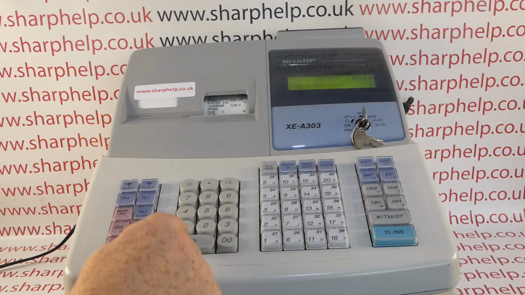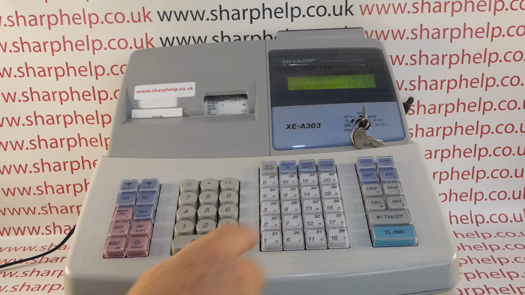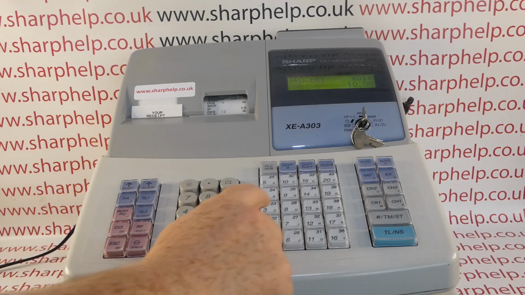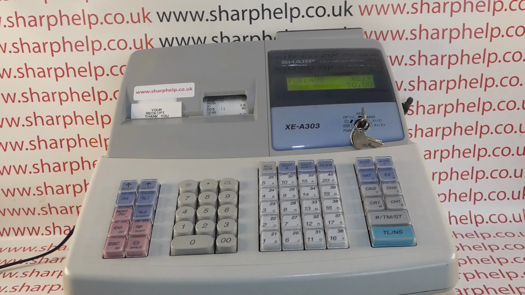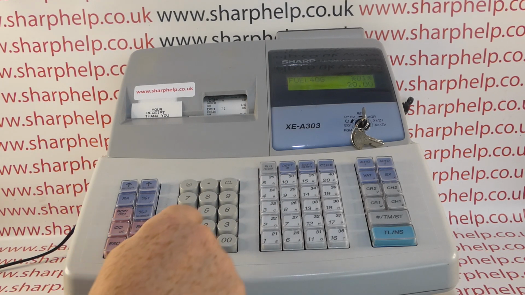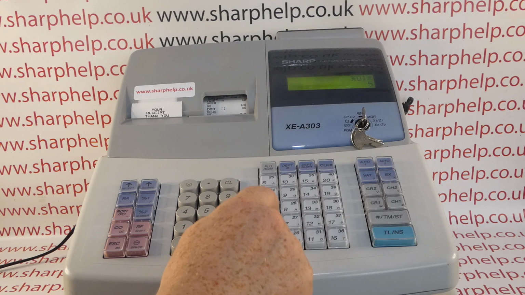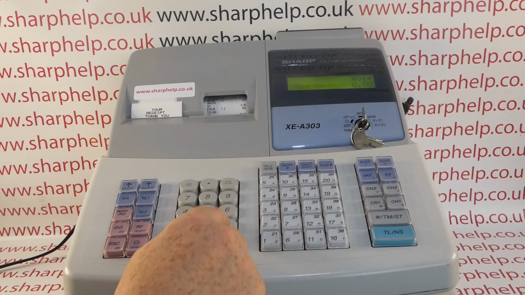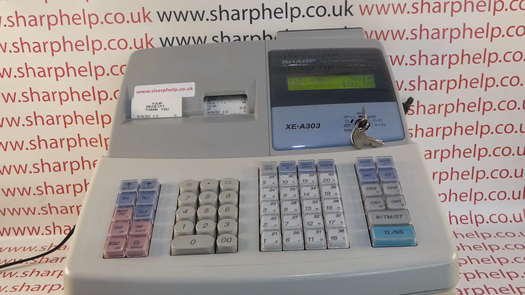So key back to reg. Now if we ring a £10 sale through department 2, that works. And if we depress our department 3, that comes up with the presets. The preset you can do multiples of 5 times. Oh, you can't. That's the wrong one. 5 times department 3.